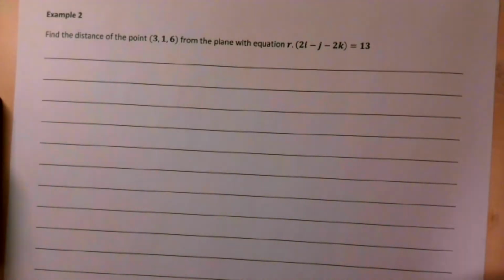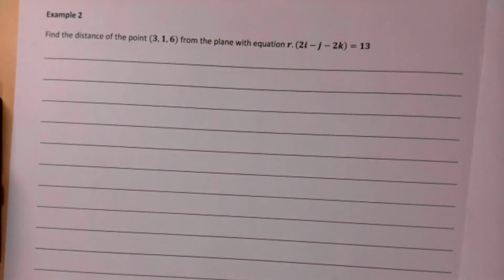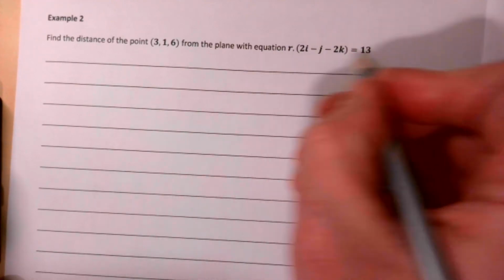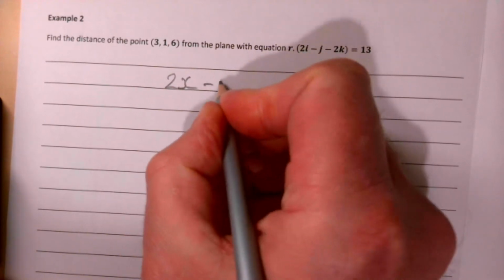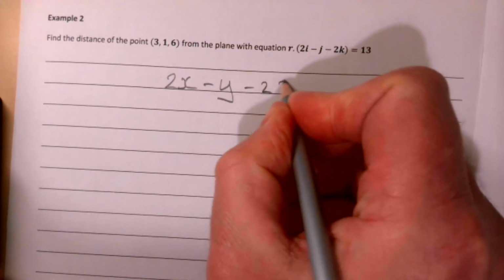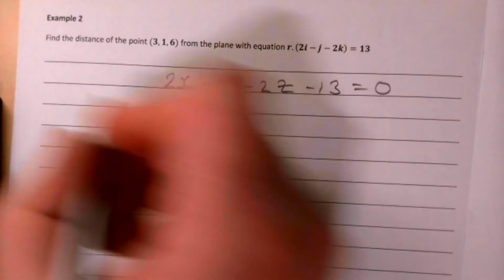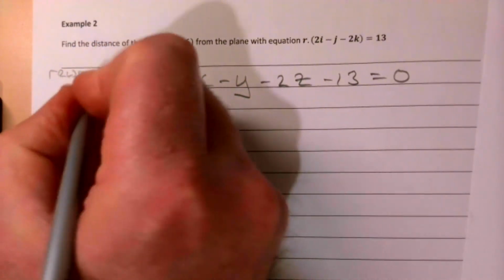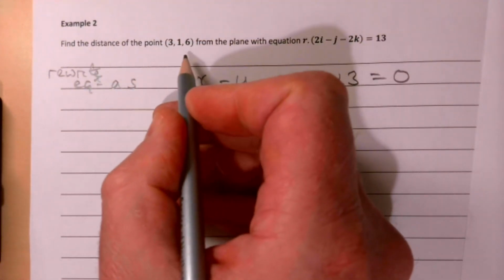Example 2, it's not from the origin, so let's take a wee look at that and see if we can suss that one out as well. So our point is (3, 1, 6), so let's rewrite this plane as 2x minus y minus 2z minus 13 equals 0. So that was us rewriting the equation, and then it's the point (3, 1, 6).